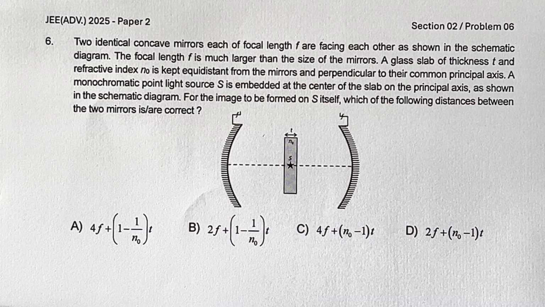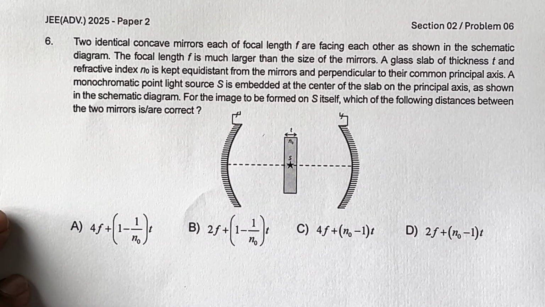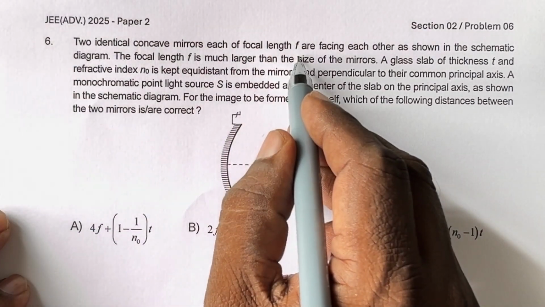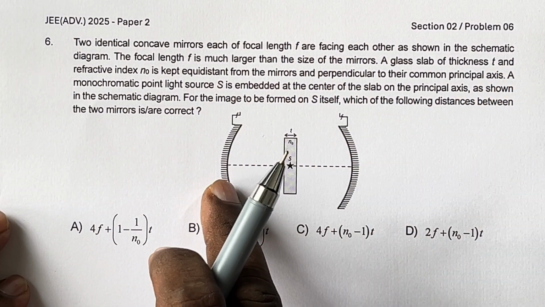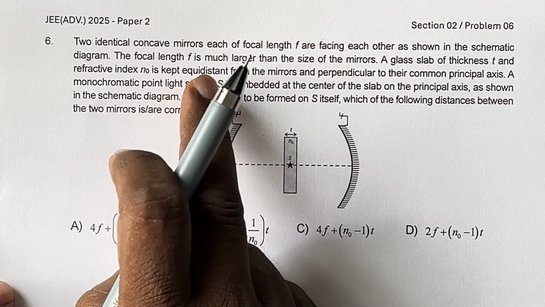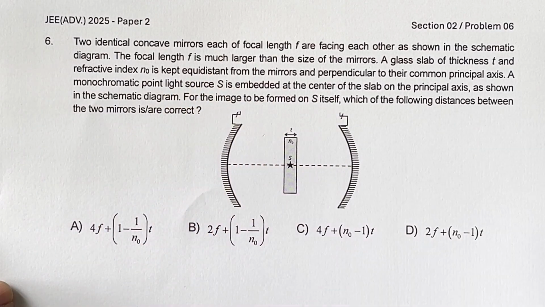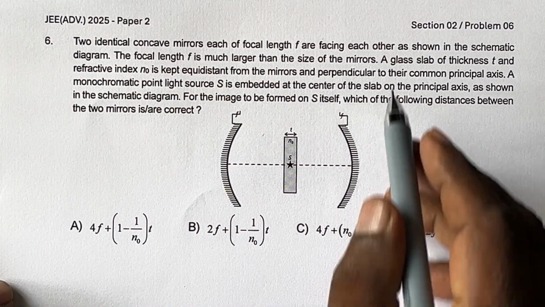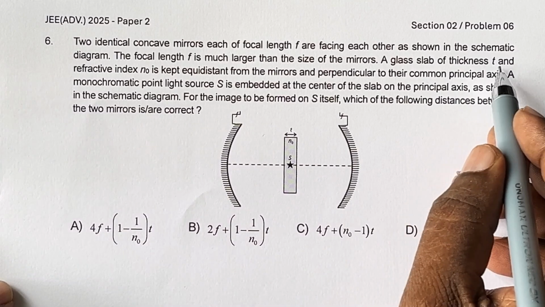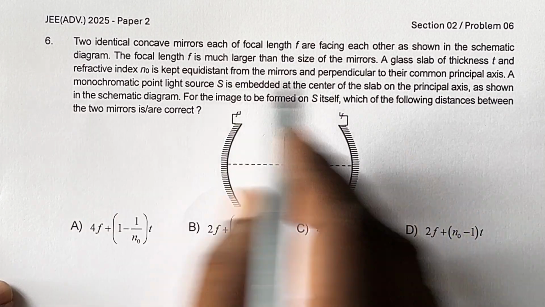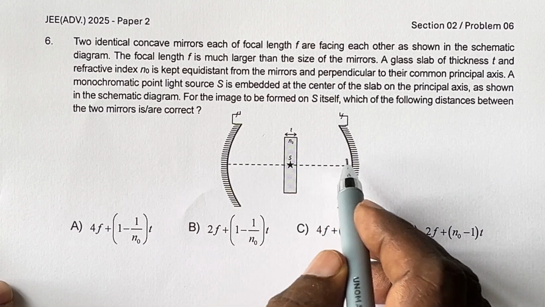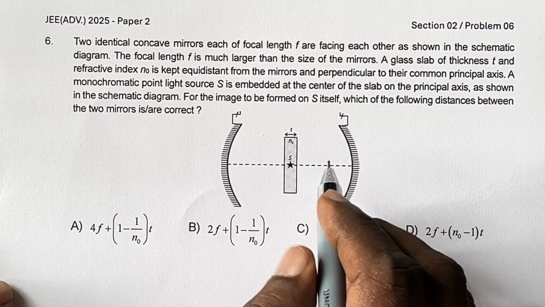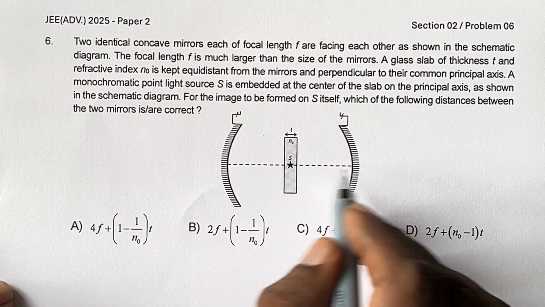In this problem, two identical concave mirrors, each of focal length f, are facing each other as shown in the schematic diagram. The focal length f is much larger than the size of the mirrors. A glass slab of thickness T and refractive index n0 is kept equidistant from the mirrors and perpendicular to the common principal axis.